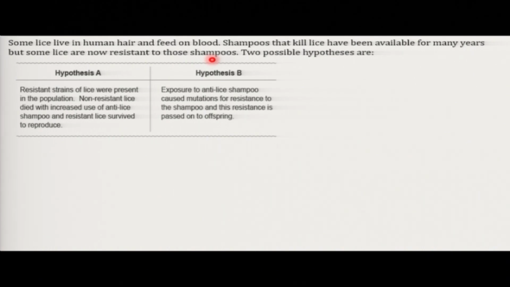So there are 2 possible hypotheses for the resistance. Hypothesis A, that resistant strains of lice were present in the population. Okay. So the same population that has been using shampoos, you ladies going to a salon, and men, everyone is now using shampoo.